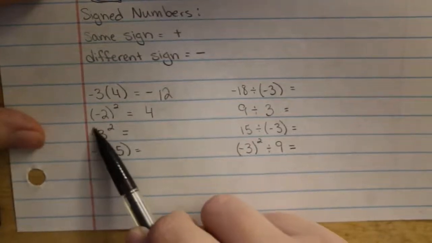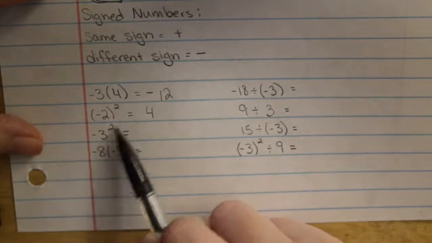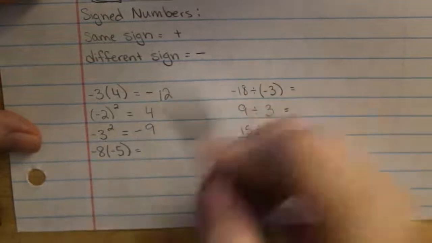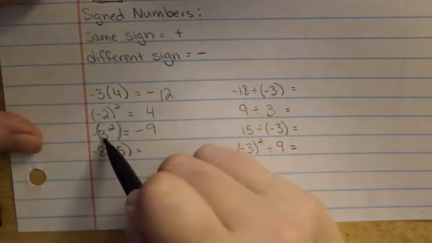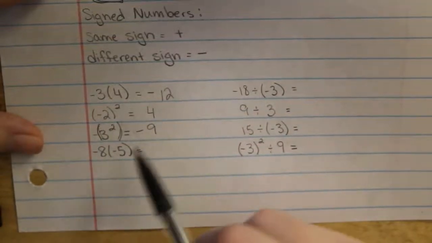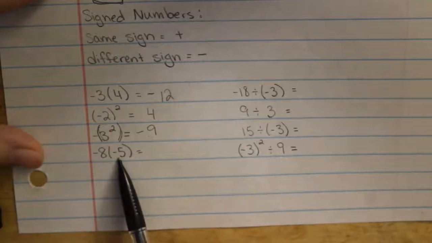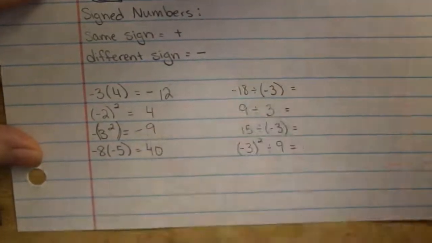Note how this is not in parentheses together. This means that it's the opposite of 3 squared. So 3 times 3 is 9, and it's going to be a negative 9. It's almost like saying do this part first because we have to do the exponents first before we bring in that negative. Okay, so it's a negative 9. And then here I've got 2 negatives, which means my answer is going to be positive. 8 times 5 is 40.